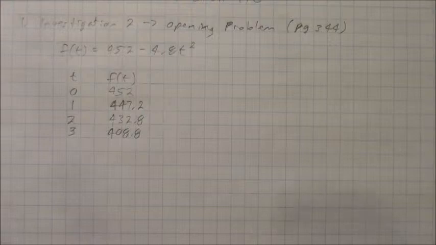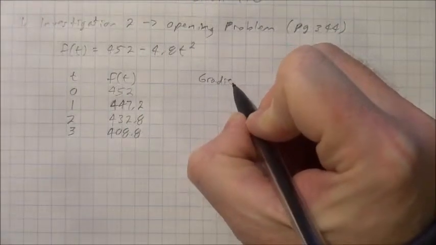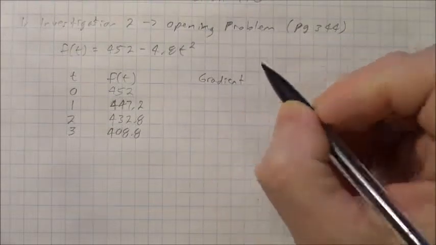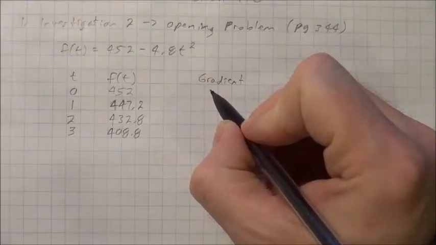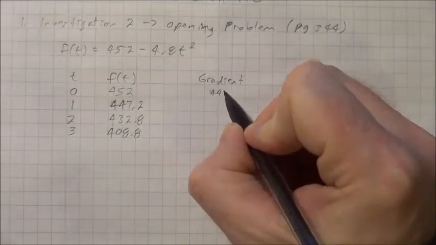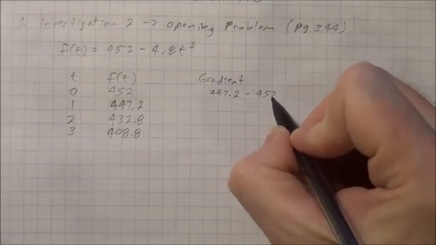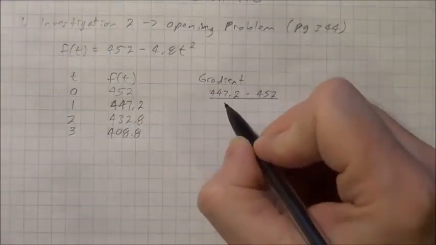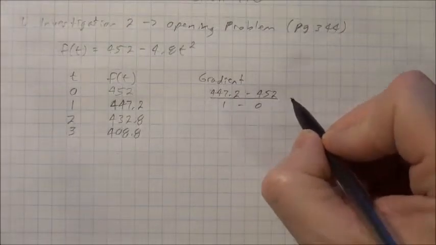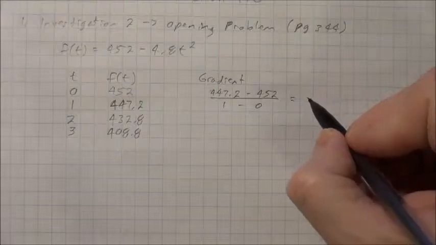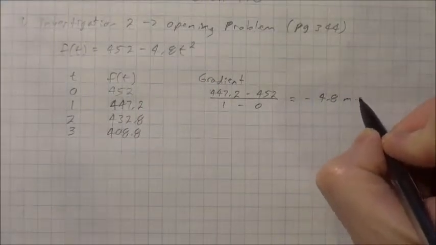Once I do that, I can find the gradient between various points. The gradient is the new y value minus the original y value over the new time minus the original time of 0. When I do that calculation, I get negative 4.8 meters per second.